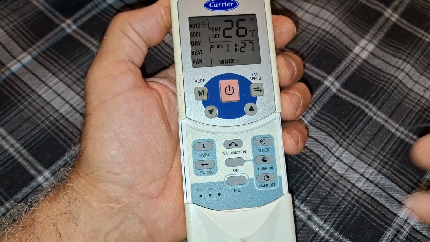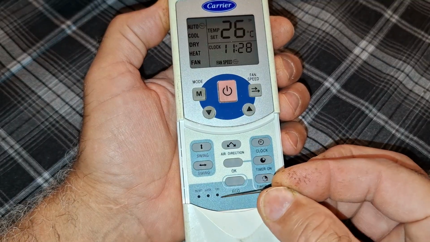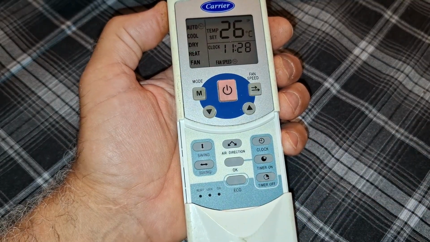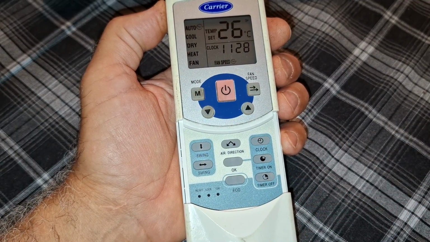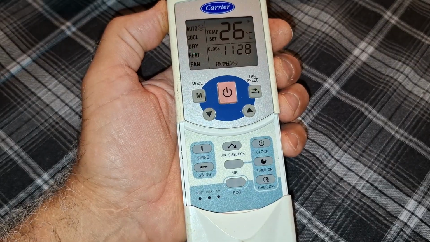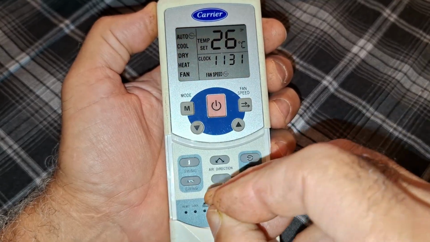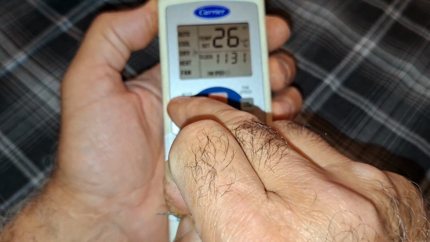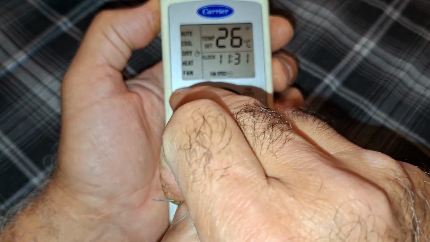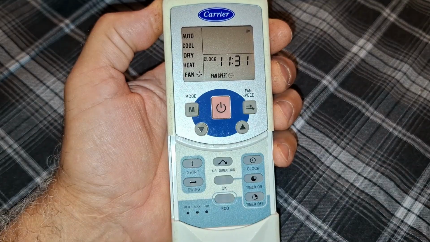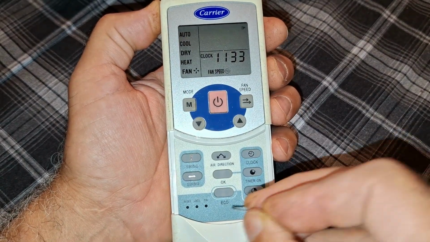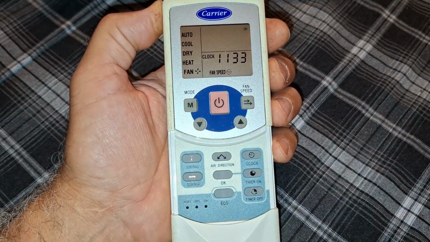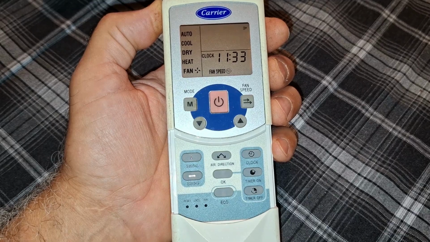There is another button here. Cool and heat button is for activating or deactivating the heating mode of the air conditioner. Now we press this button and as you will see, the heating mode has disappeared. We press the same button and we activate the heating mode.